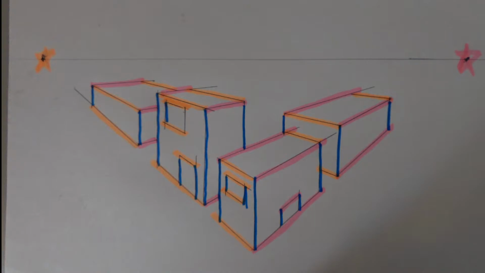So now that I've got this all done, I've highlighted the lines going off to my right in pink, the lines going off to my left in orange, and the vertical lines are blue. Again, this is because these are cube shaped or same idea buildings. There's no weird angles, there's nothing at a slant. This is just very true to that idea of vanishing point, or vertical.